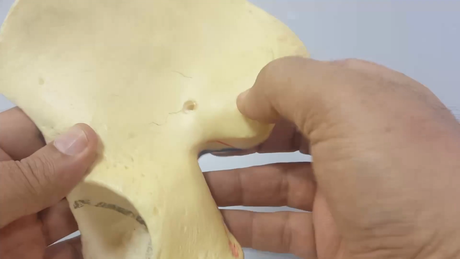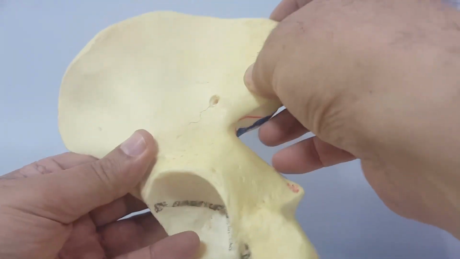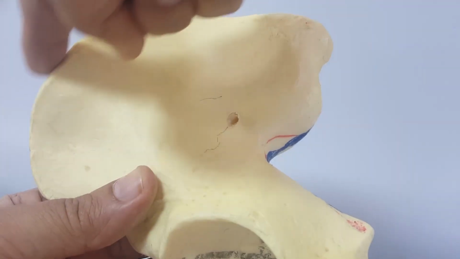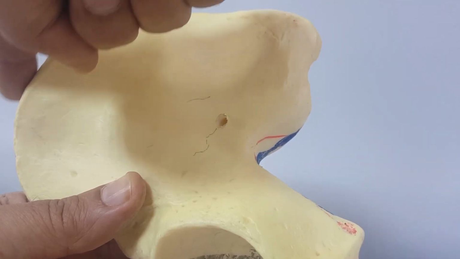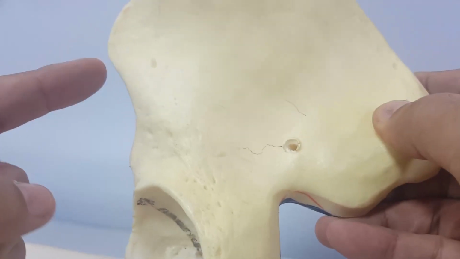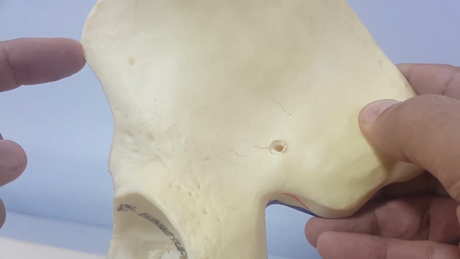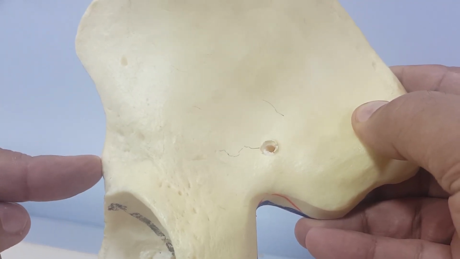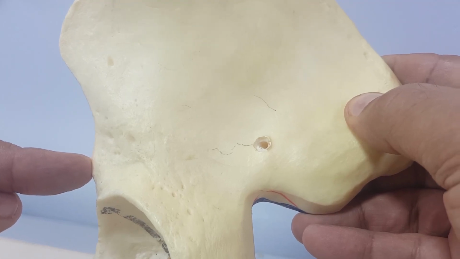The iliac bone: this is the outer surface of the iliac bone, and it consists of the following. This outer border we call the iliac crest. This crest will end here by the anterior superior iliac spine. When you move your finger downward, there is another elevation, which we call the anterior inferior iliac spine.